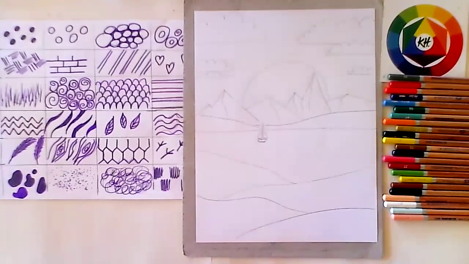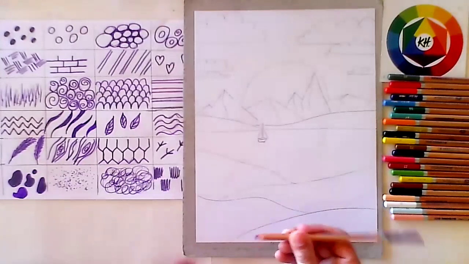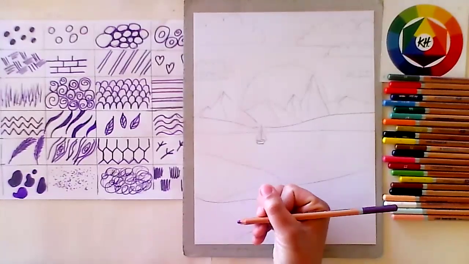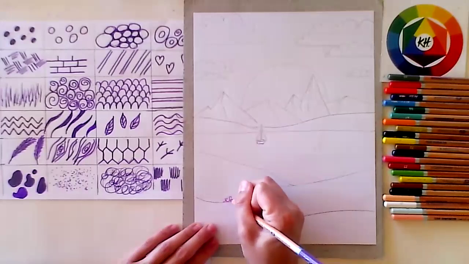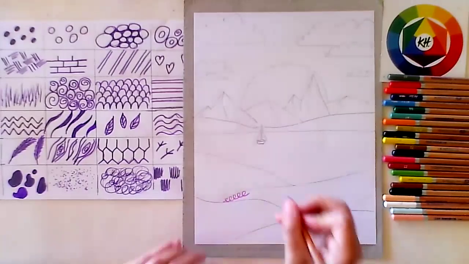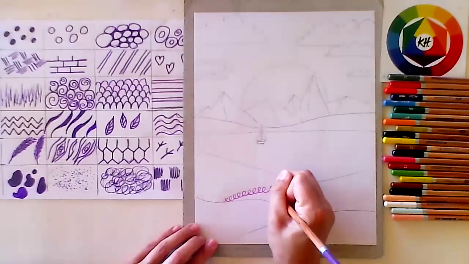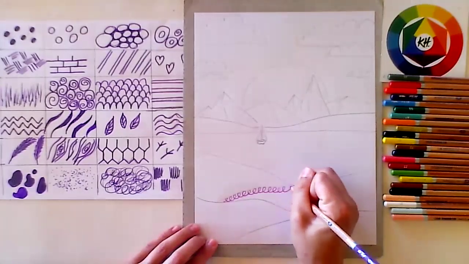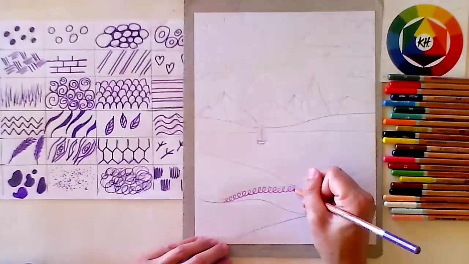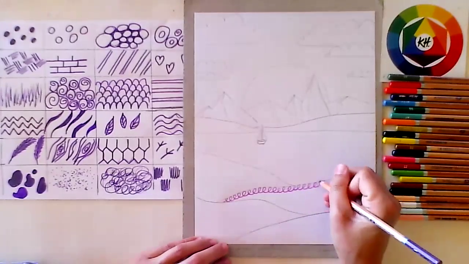One very simple way to warm up your hand is making curvy lines. It's a little bit like drawing the letter E. So you choose one color and you start doing the curvy E letters in any of the landscape parts next to you.